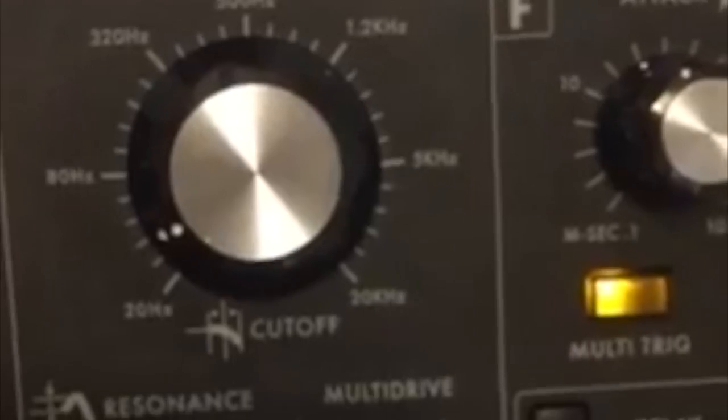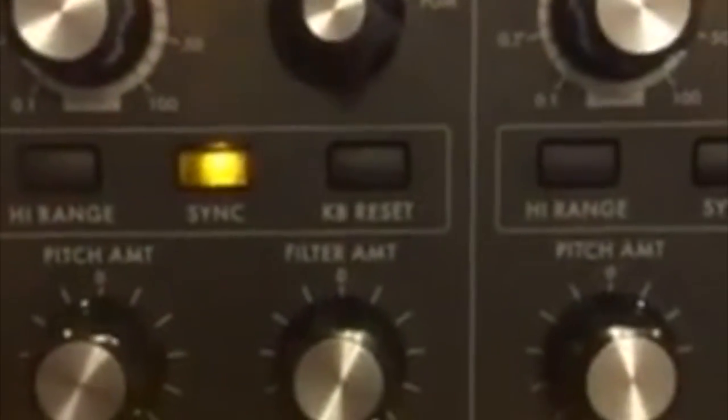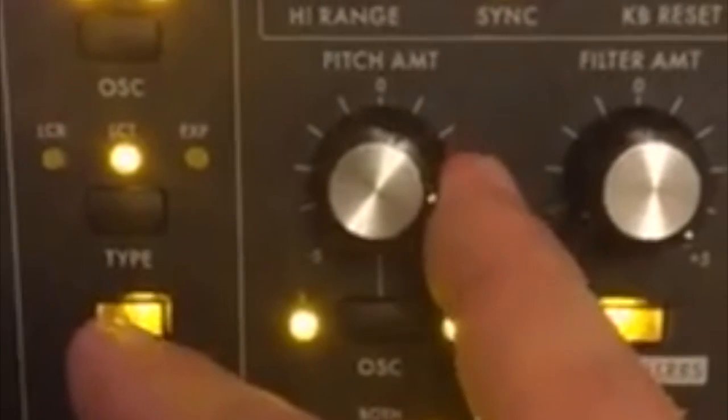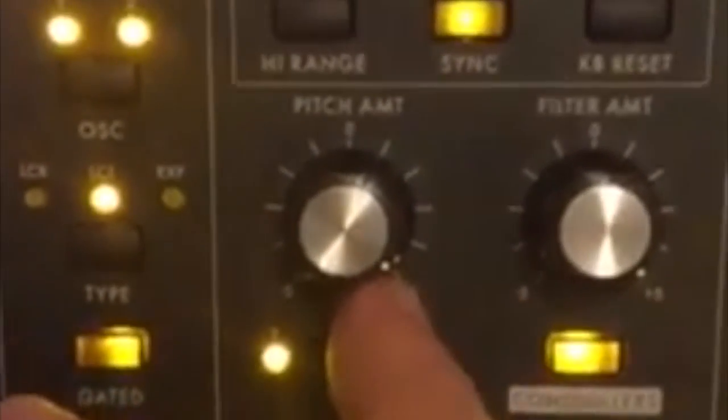There we go. So I had to increase the filter because I have the filter set really low. So I'm trying to see what happens in a really low setting. And right here, I have the filter open up. And if I change the pitch, that sounds kind of cool.